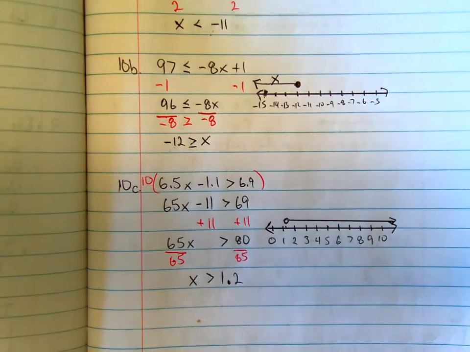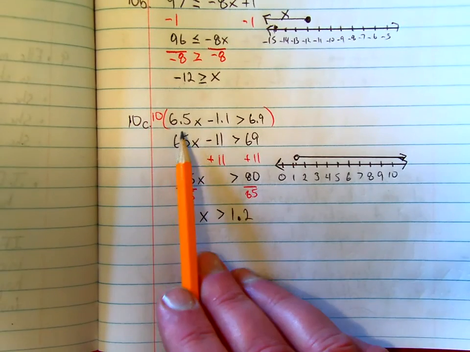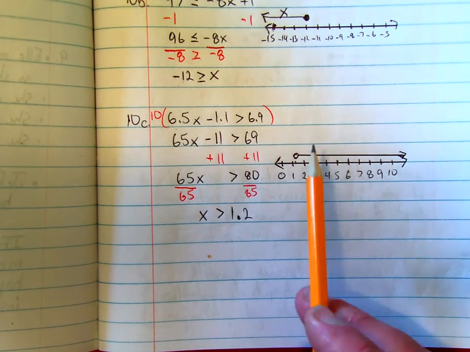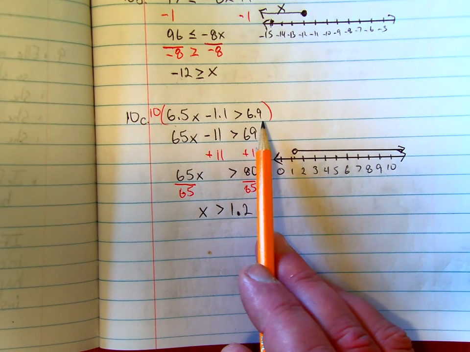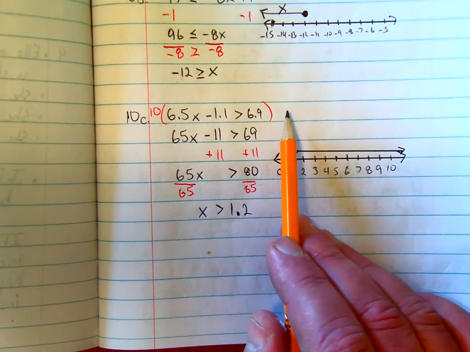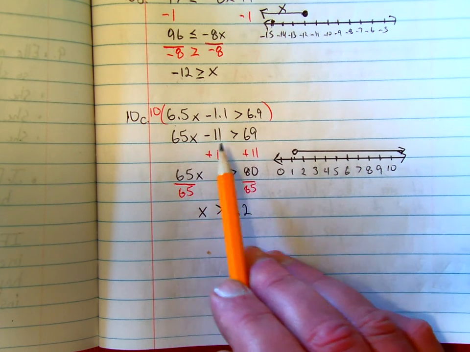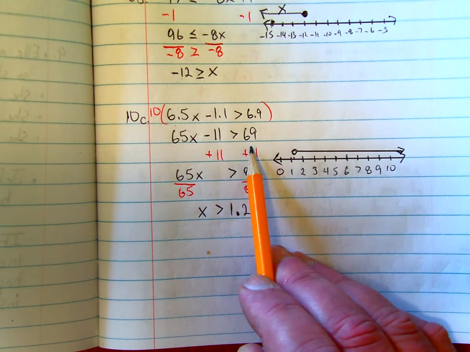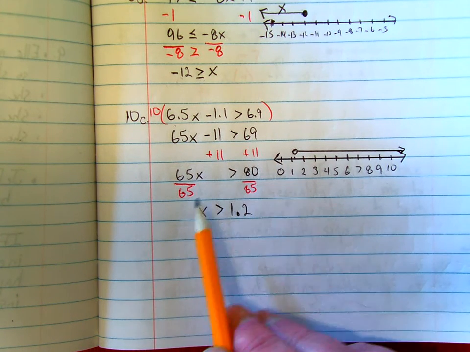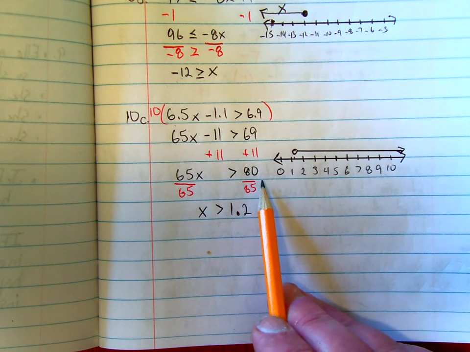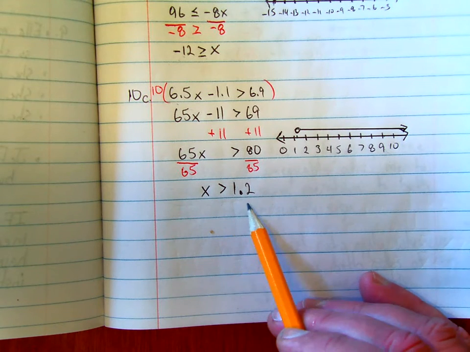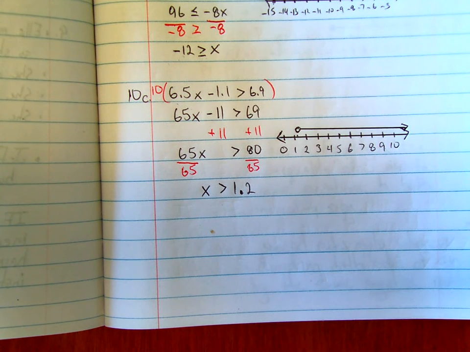On 10C, I thought I could be clever and get rid of the decimals by just multiplying both sides of the inequality by 10 to turn them into whole numbers. It really didn't work out for me, but I tried. I multiplied both sides by 10 and got 65x minus 11 is greater than 69. That way I have whole numbers and not decimals. I added 11 to both sides, got 65x is greater than 80. Well, then I had to divide both sides by 65, and I got x is greater than 1.2. So it didn't help me out at the end because I had to go back to a decimal.